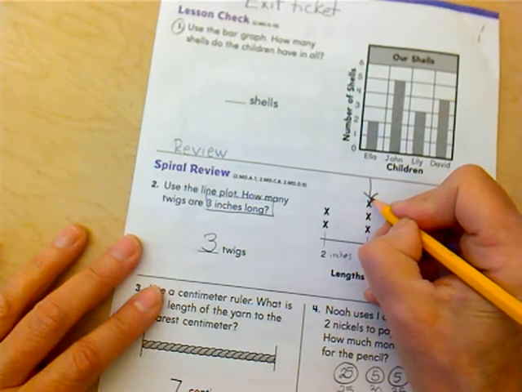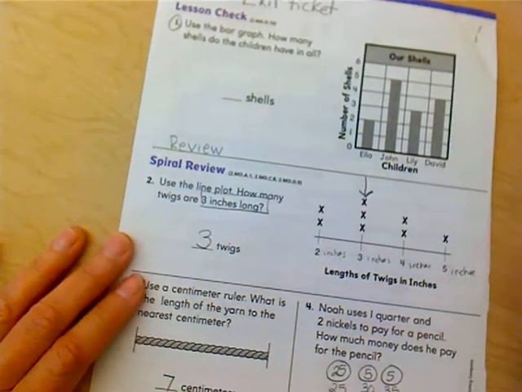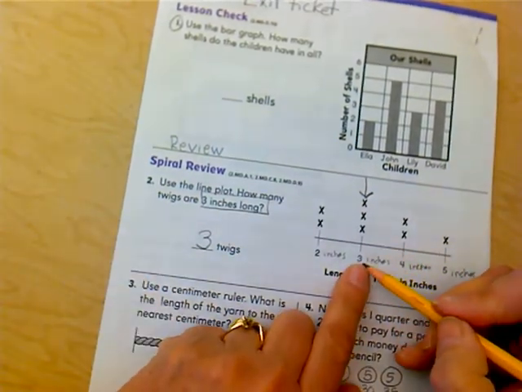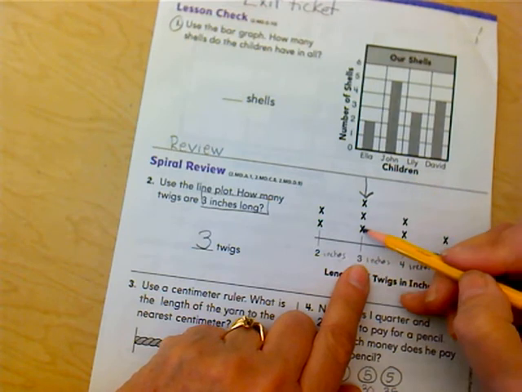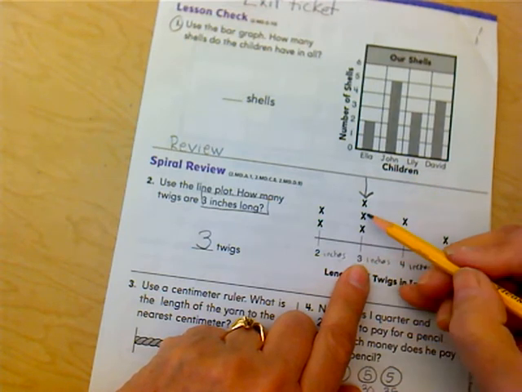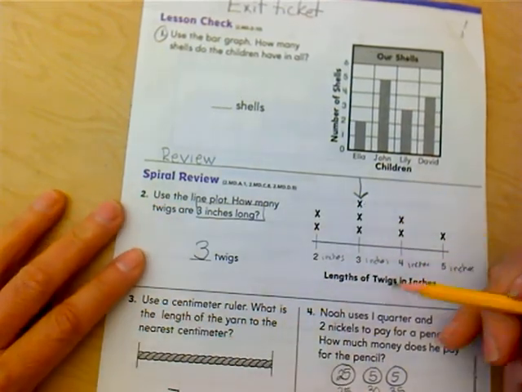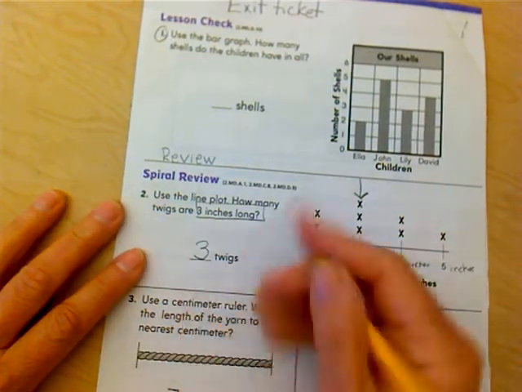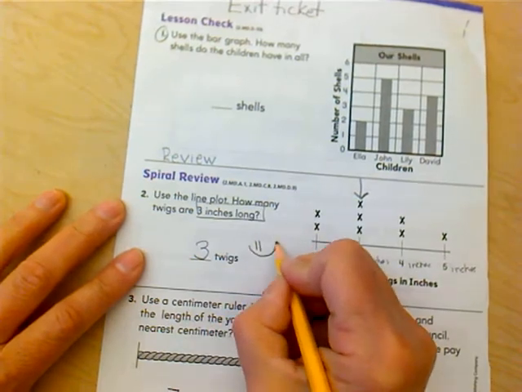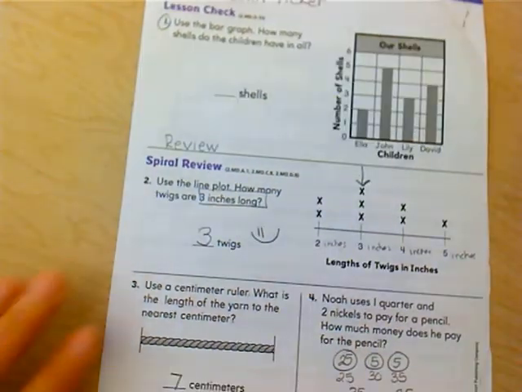So I only want to look at this part of the line plot. So how many twigs were 3 inches long? One X stands for 1 twig, a second X stands for a second twig, and a third X for 3 twigs. So my answer was 3 twigs. If you got that right, I am very impressed with you.